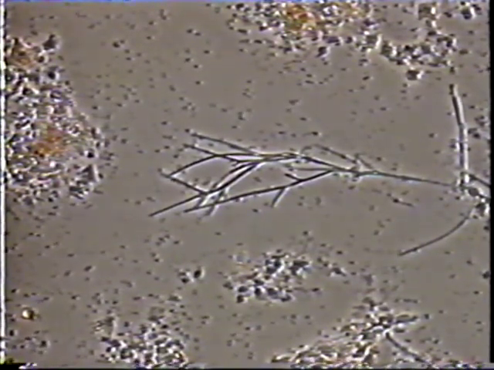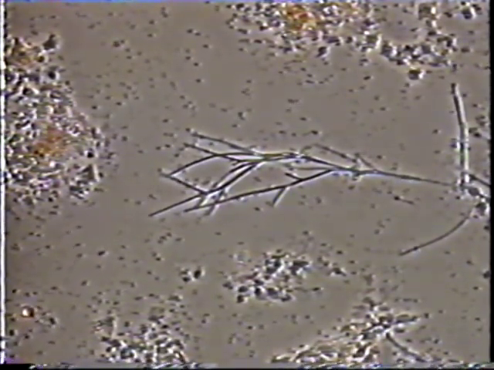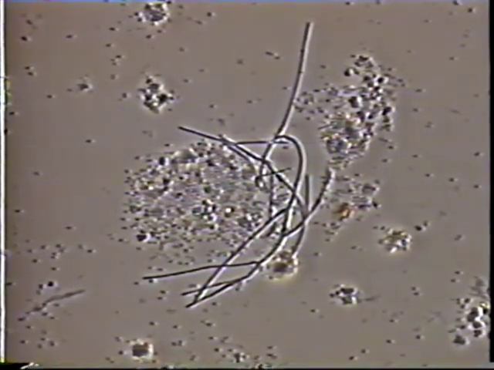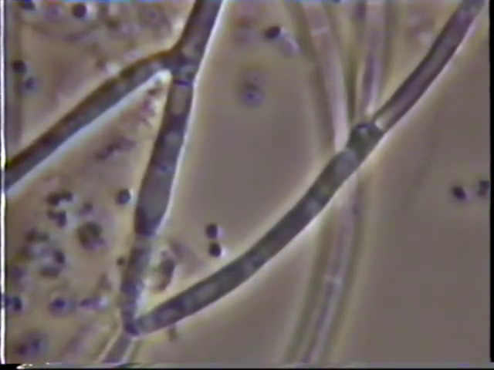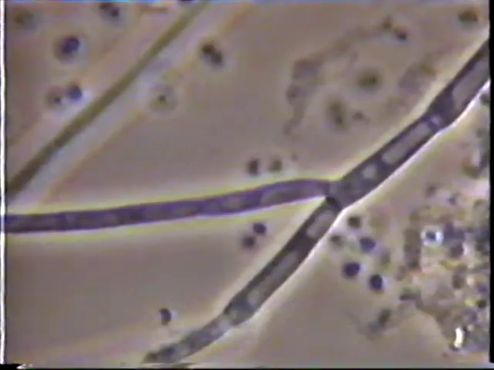Fungi are very easy to identify, being very large in diameter, about 5 to 10-fold thicker than the bacterial filaments. Fungi also have true branching, shown here. They can be either Gram-negative or Gram-positive, but only Neisser negative.